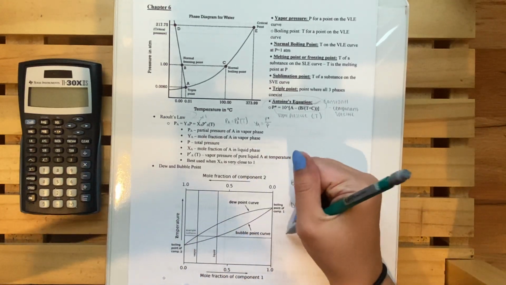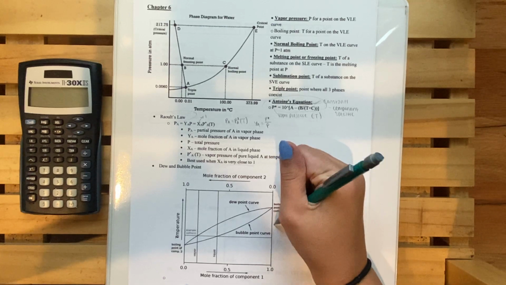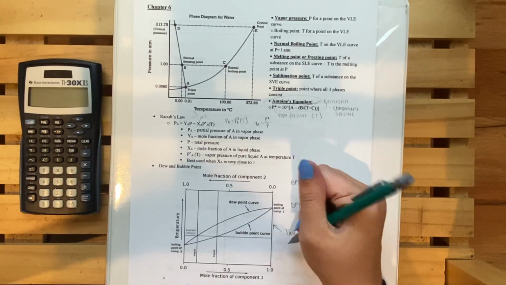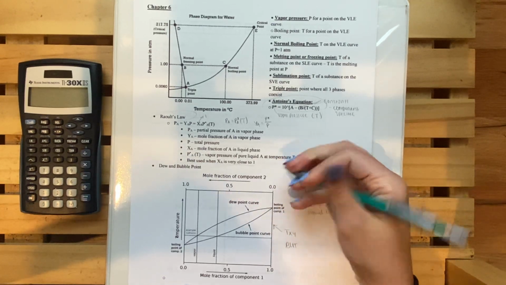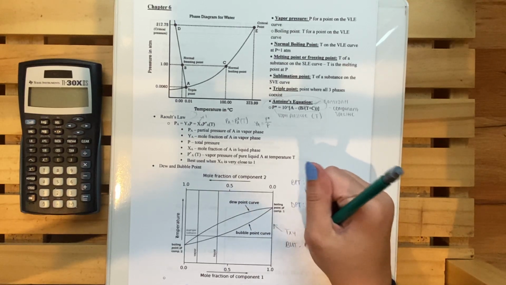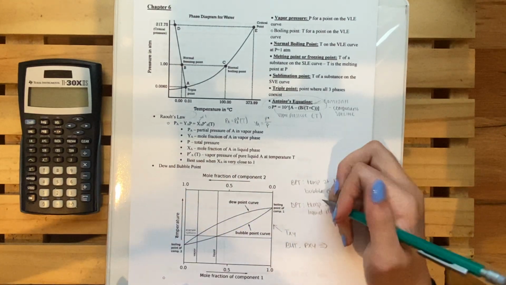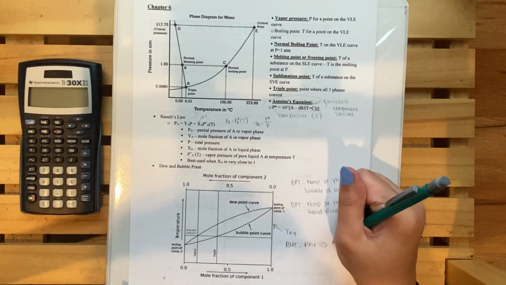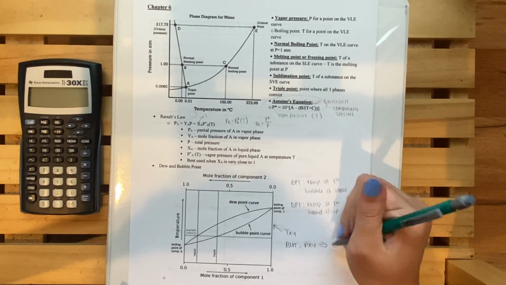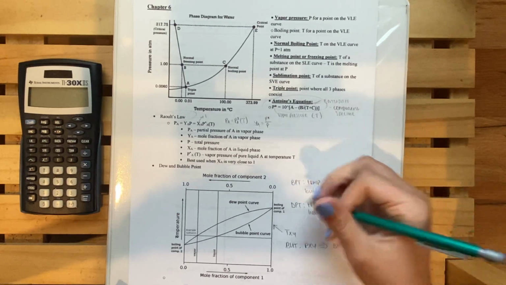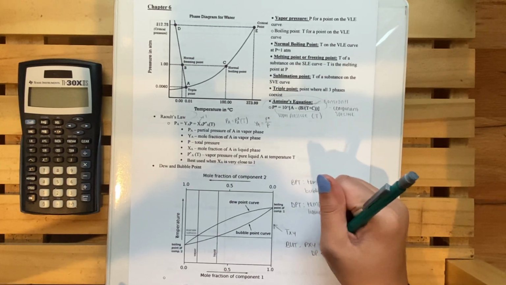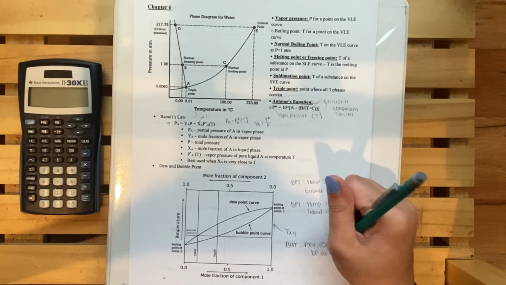And so this is a TXY diagram, but for a PXY diagram, the bubble point and dew point are flipped.